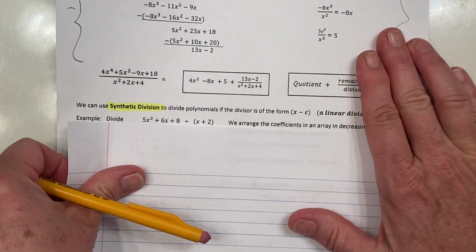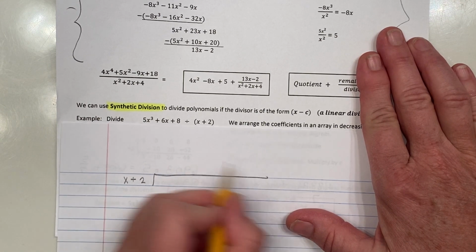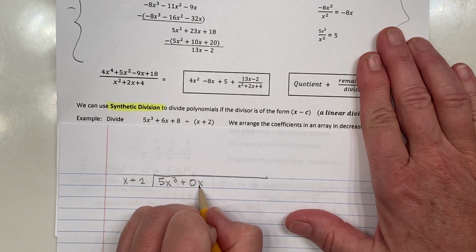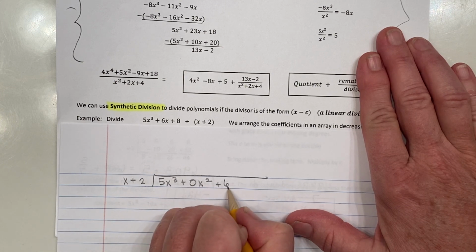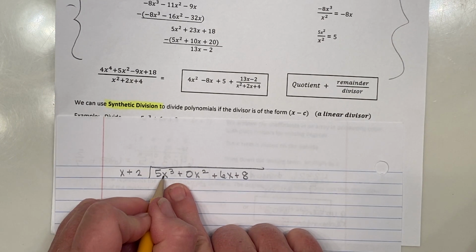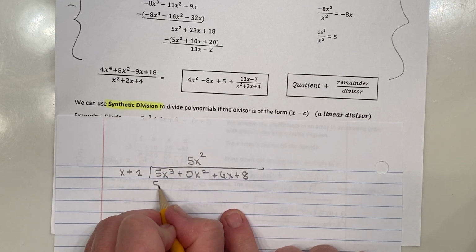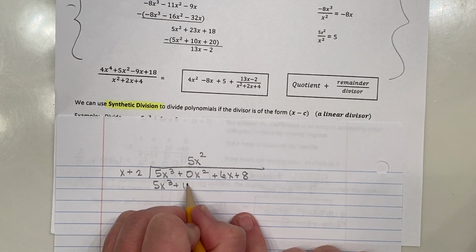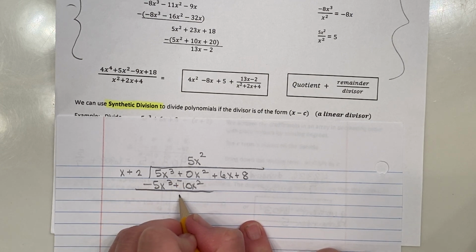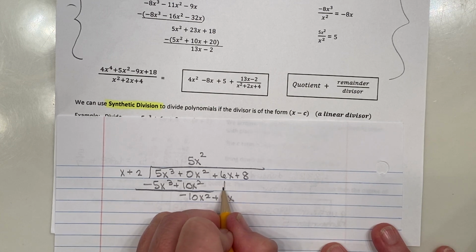So I'm going to do one more long division problem. Notice that I have to fill in a 0x squared. So kind of quickly going through the long division, I'd multiply by 5x squared, back multiply, subtract, subtract, bring down the next term.